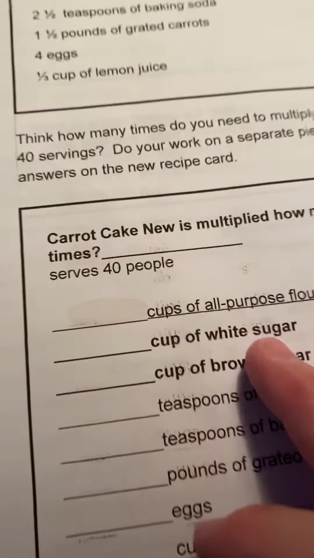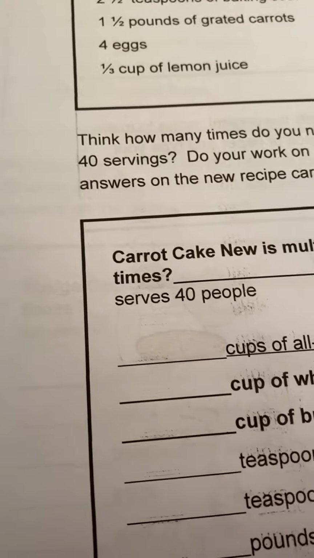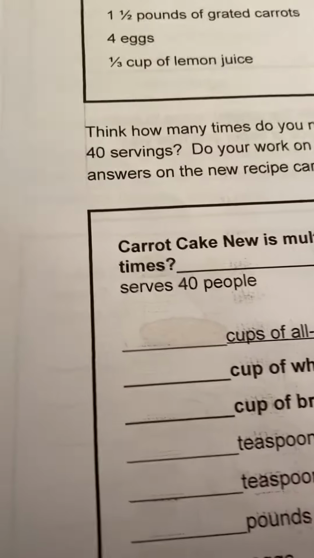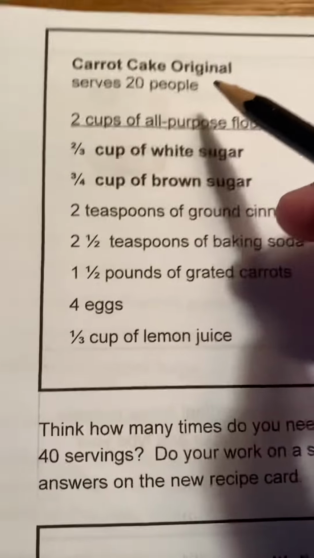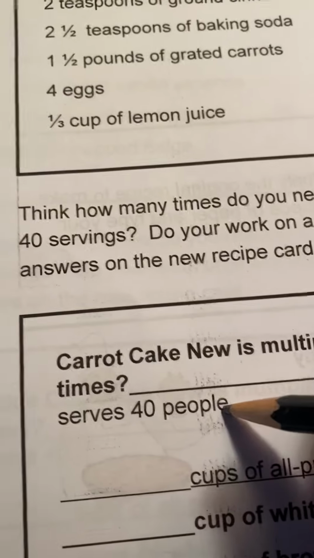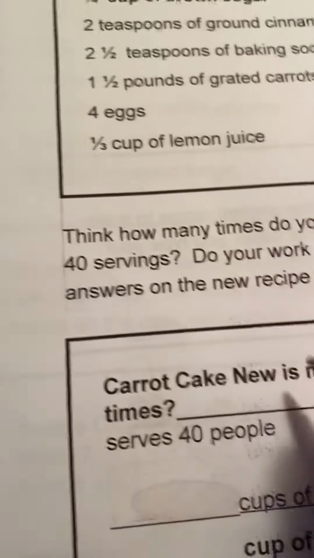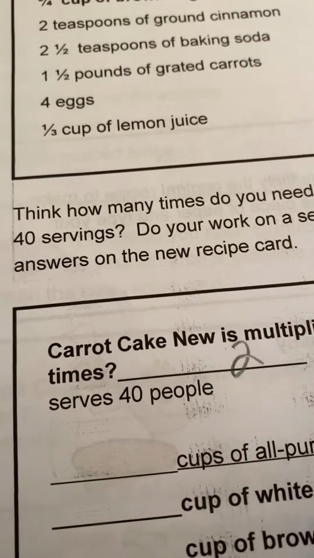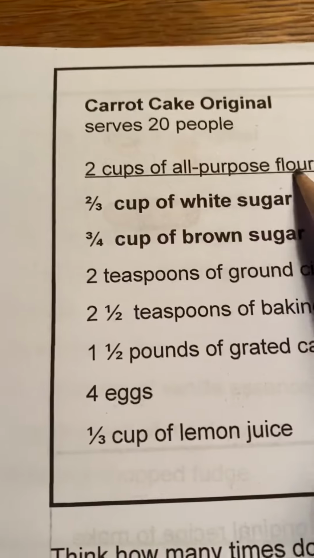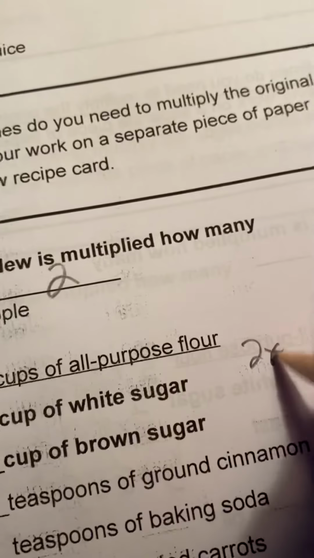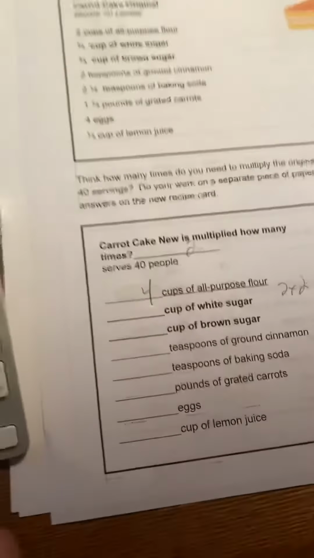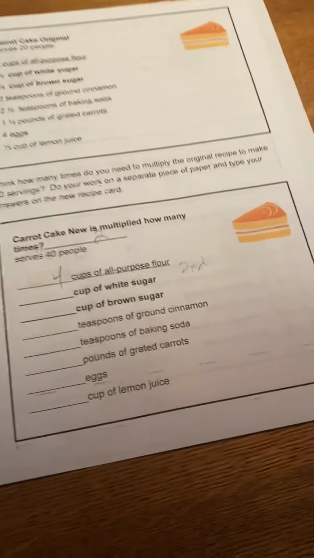Now, let's look at the carrot cake. I'm not going to go through and do all of these on carrot cake, so I'll just model a couple of them. So this one, the original recipe served 20. I need to get it to serve 40. So what times 20 makes 40? You all had this, right? I know I'm going to multiply by 2. So, like flour, easy, whole number, 2 times 2. That means there's going to be 4 cups of flour in my new recipe.